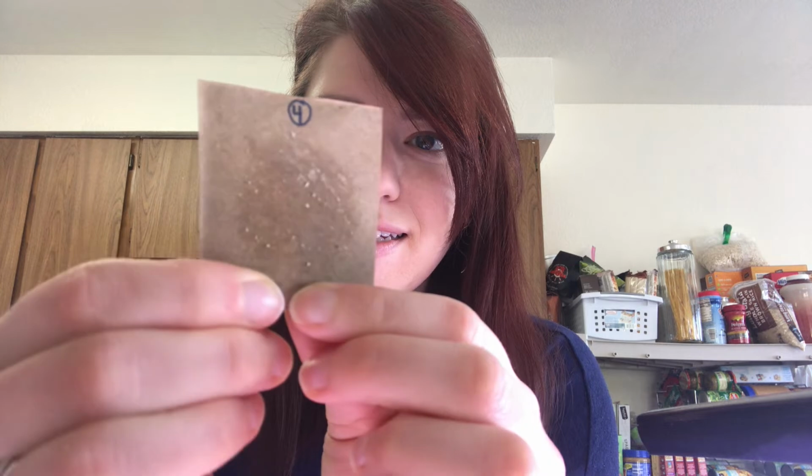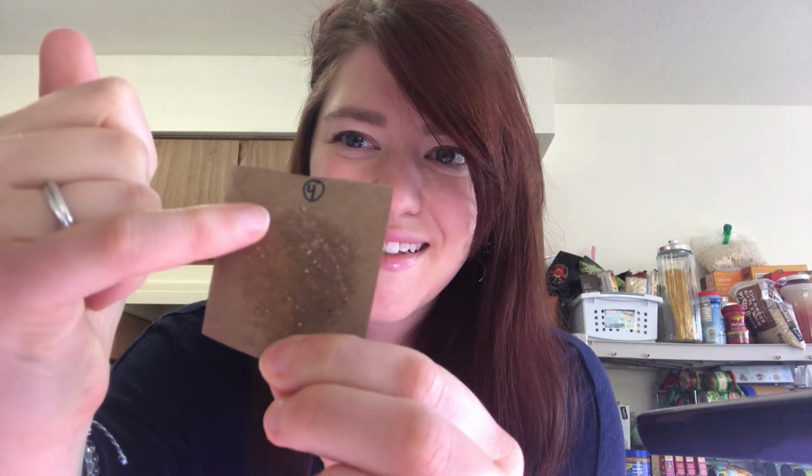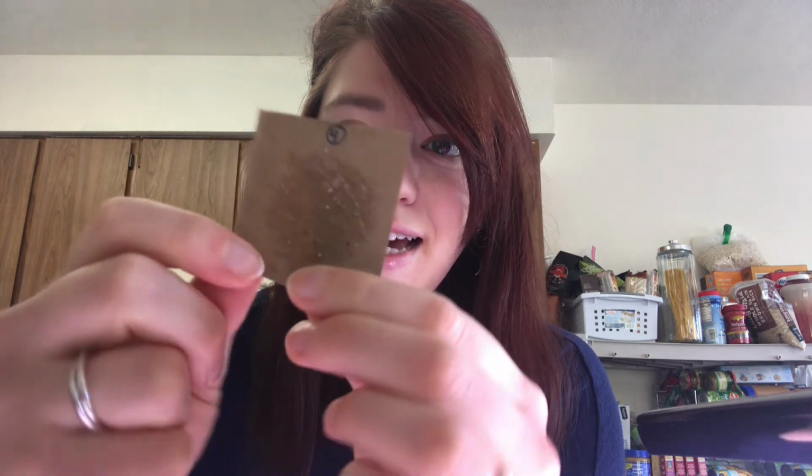Fourth, we had cashews. You can see through the paper right there. Nuts have a lot of oil in them, actually. So this is definitely a positive test for lipids in cashews.